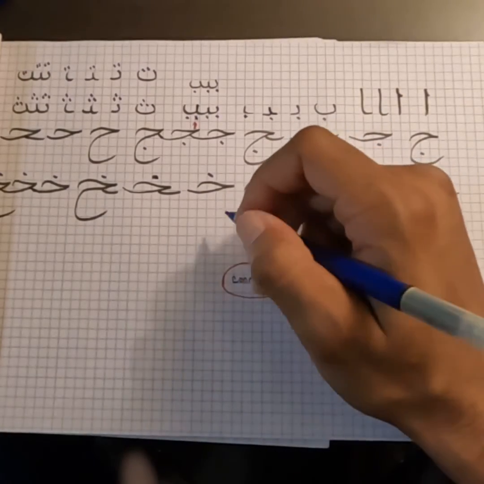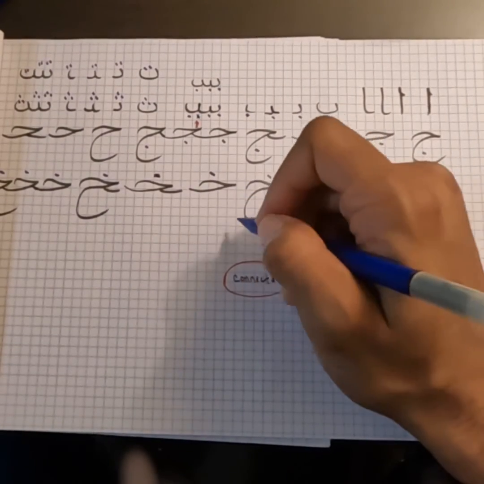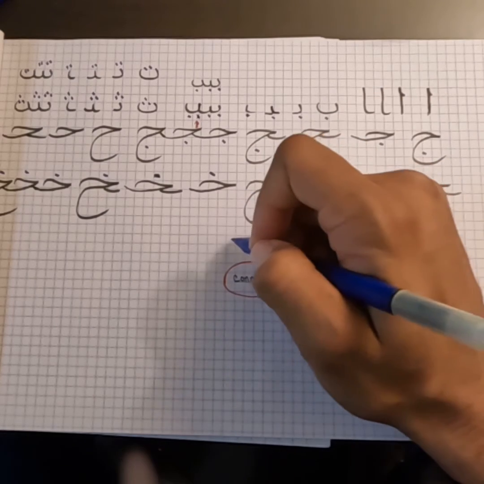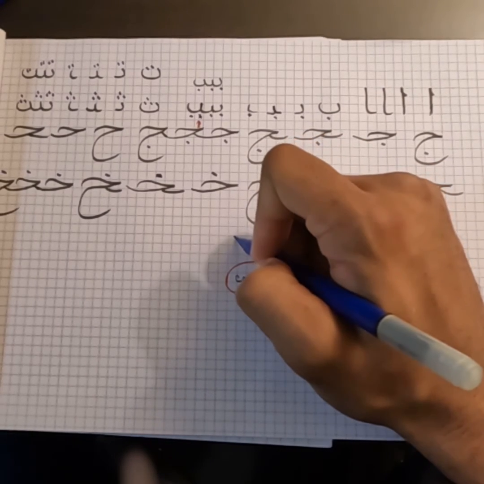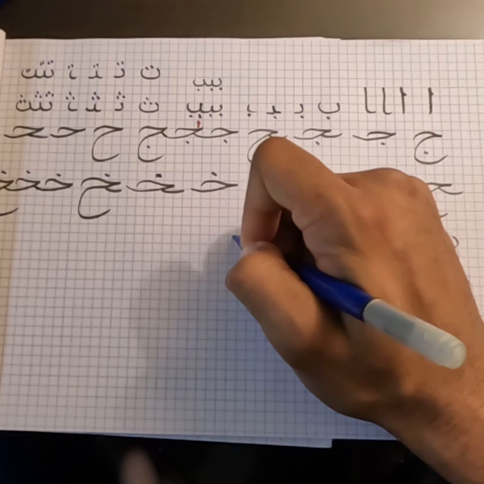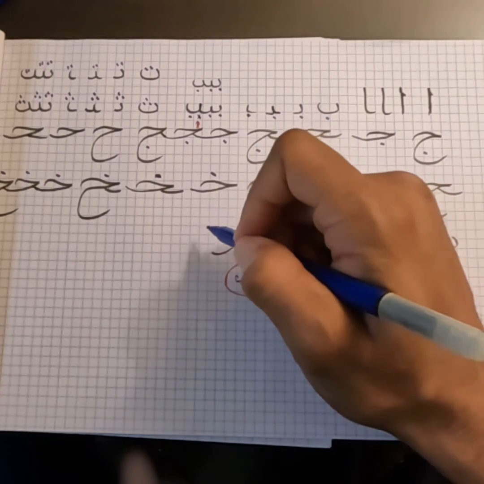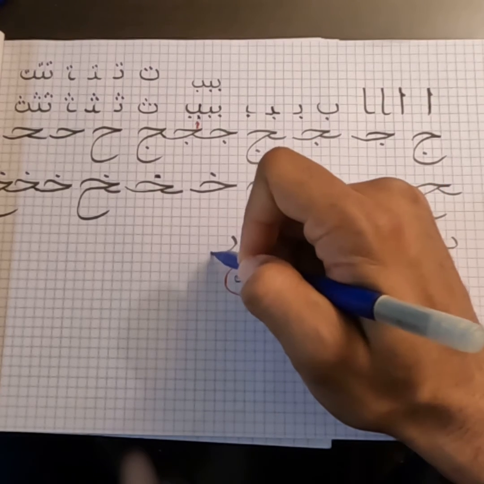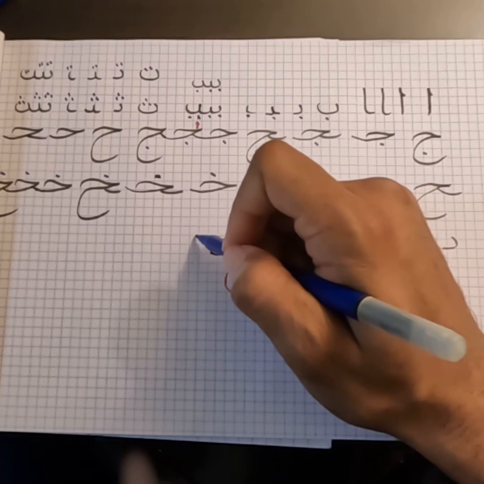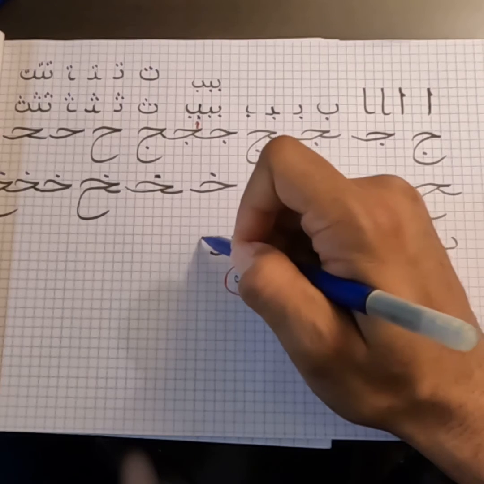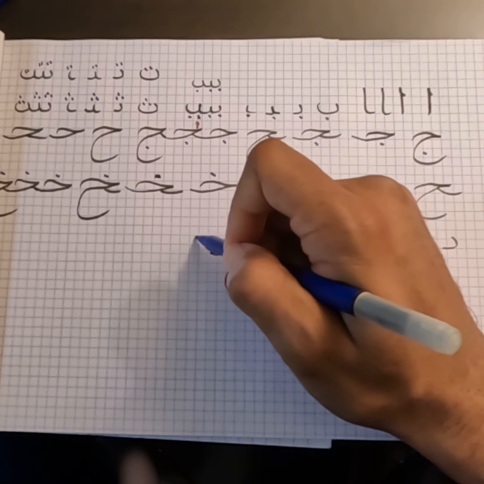And then we have also ra, which doesn't connect to the left. This is the isolated form.